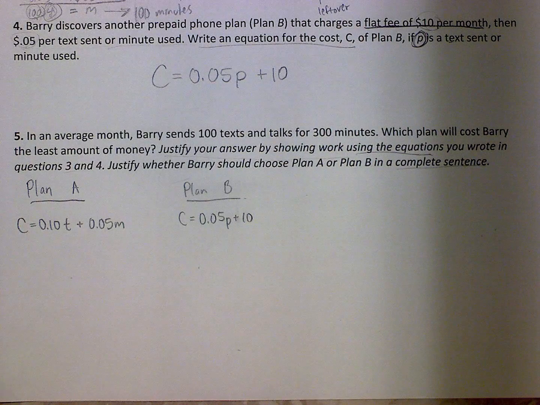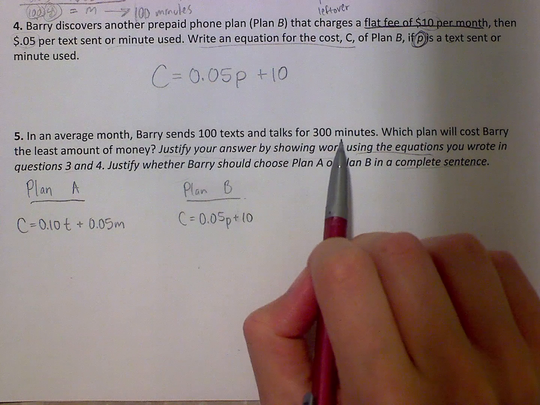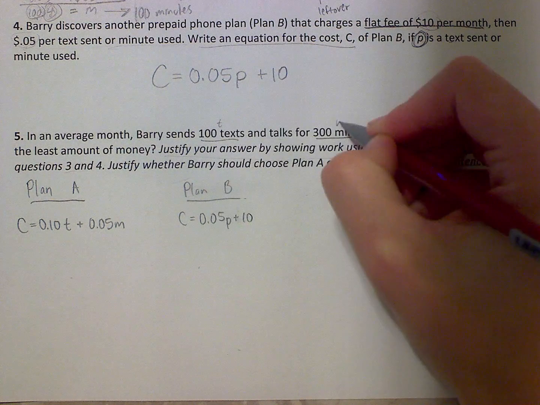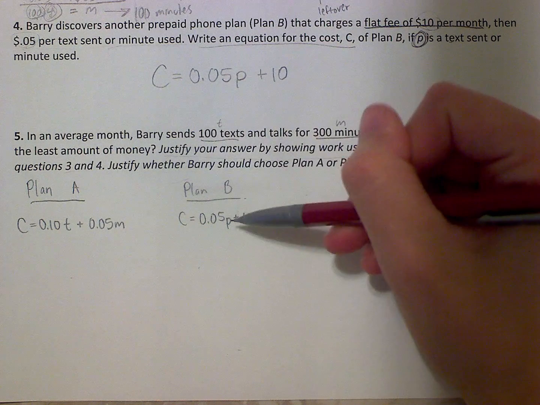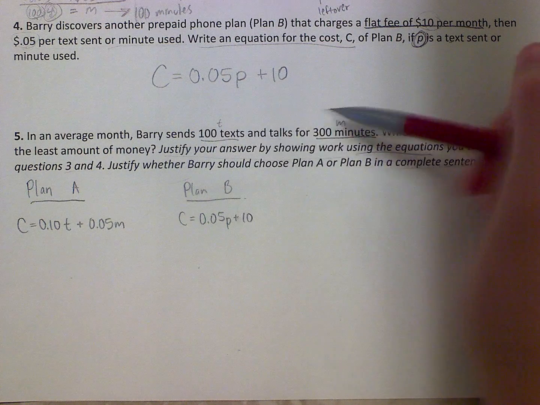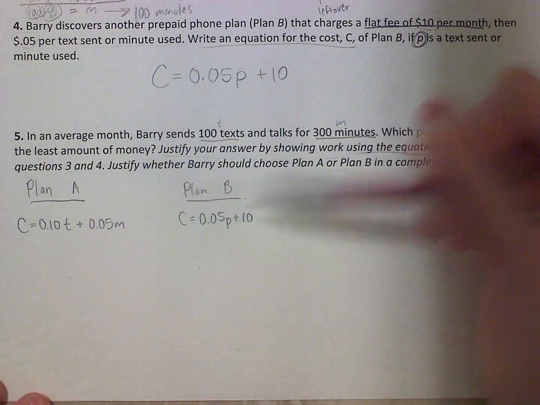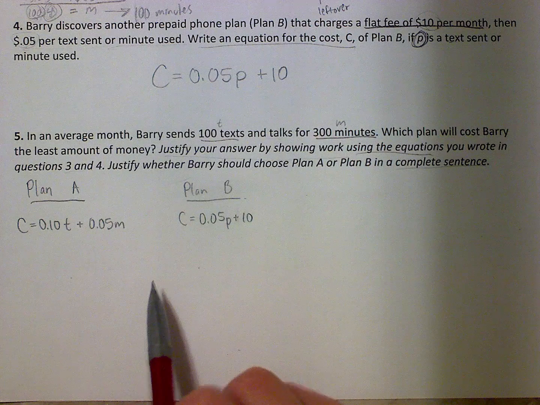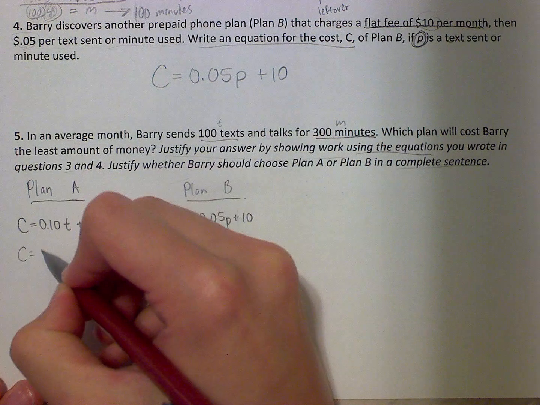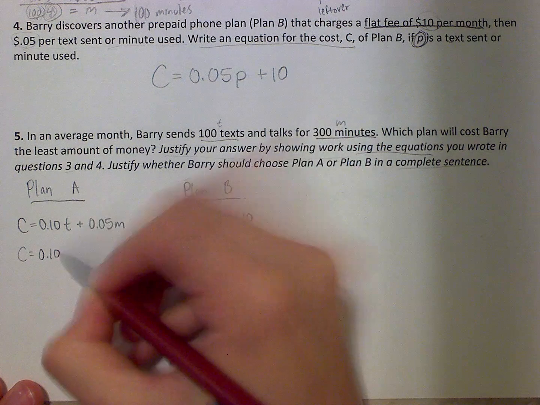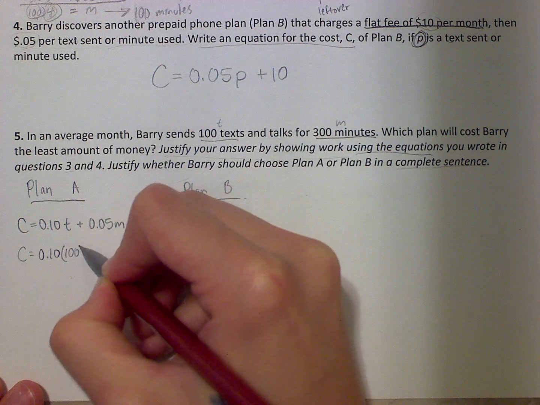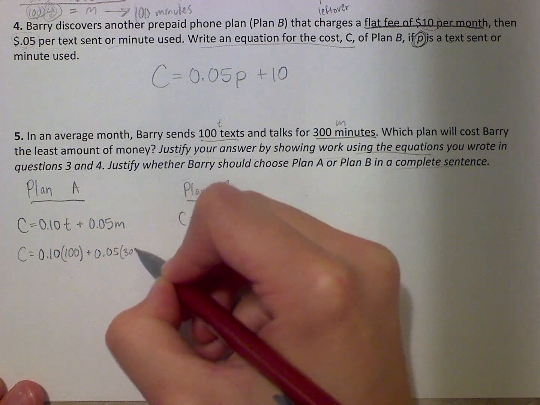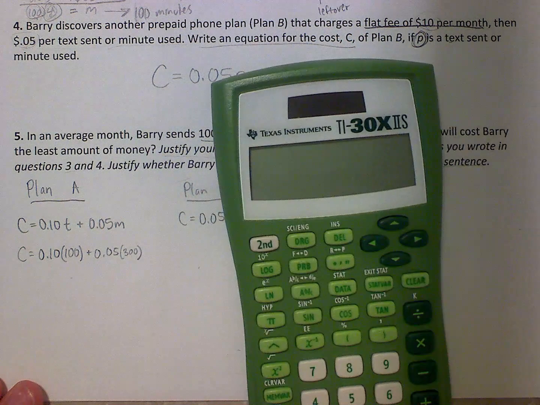Now, let's take a look. In an average month, Barry sends 100 texts and talks for 300 minutes. Okay, so this is T, this is M, and then here I have this weird variable P, which is these two combined, right? So I'm going to have to combine those two for P. But basically what I'm going to do is figure out how much plan A costs, how much plan B costs, and then decide which one's cheaper, right? So C equals, let's start over here. I'm going to do this times 100, and this times 300.